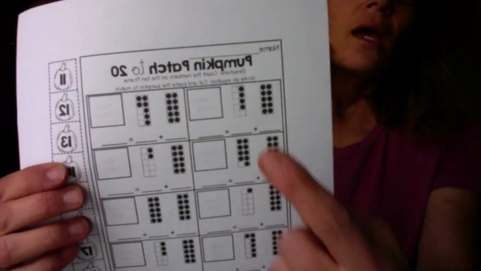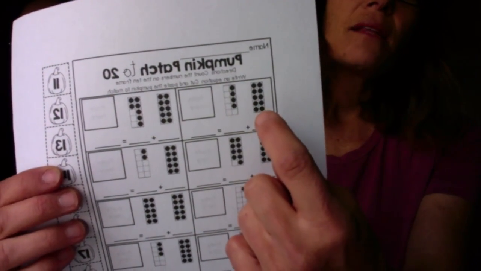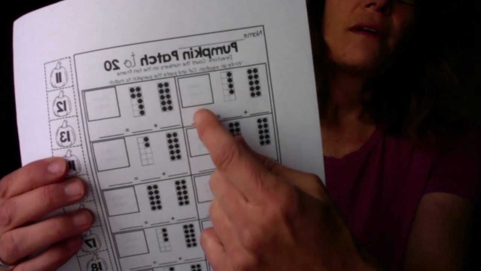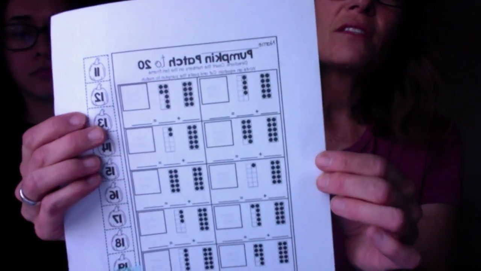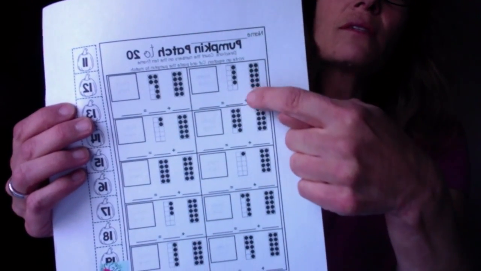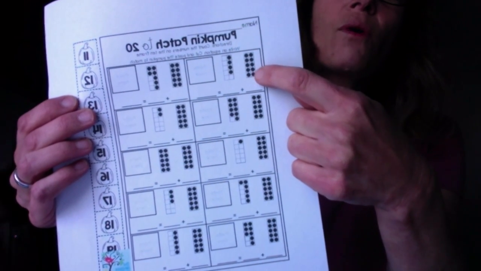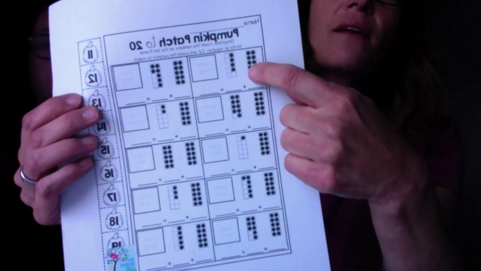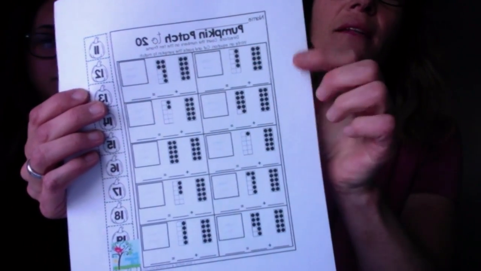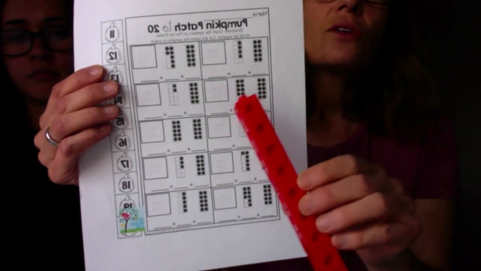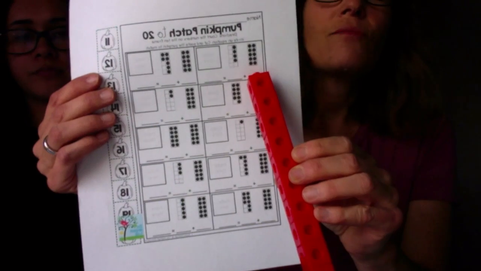So what you're going to do is add this column to this column, and then we're going to find out our answer, okay? Let me explain how this is going to work. We're going to count these little dots right here. Let's count them. 1, 2, 3, 4, 5, 6, 7, 8, 9, 10. Okay, so there's 10. Remember, like on our 10 frames, there's 10. So we are going to write the number 10 right here.